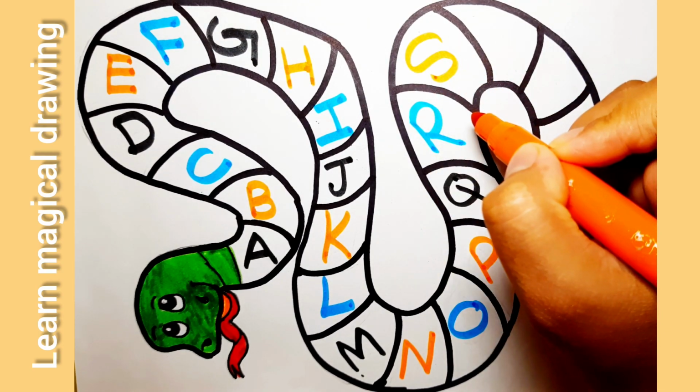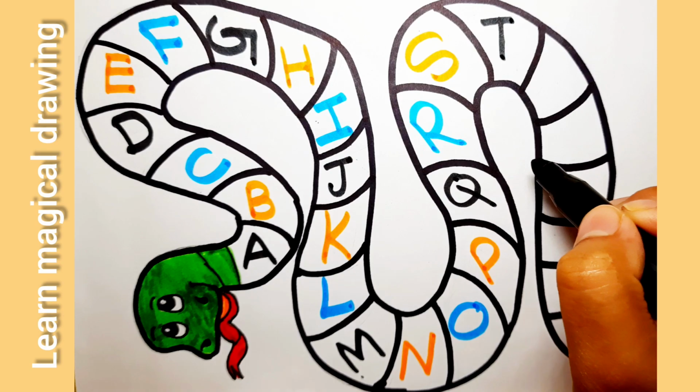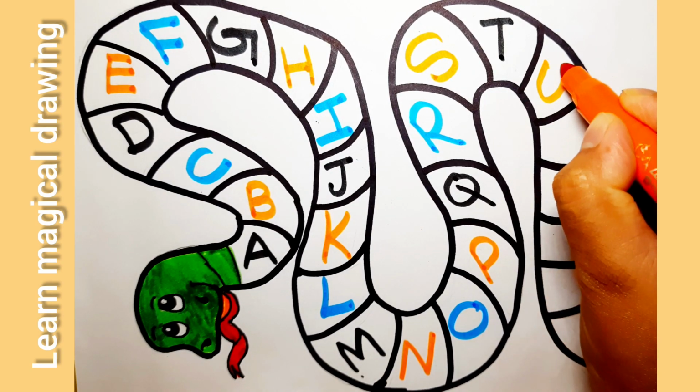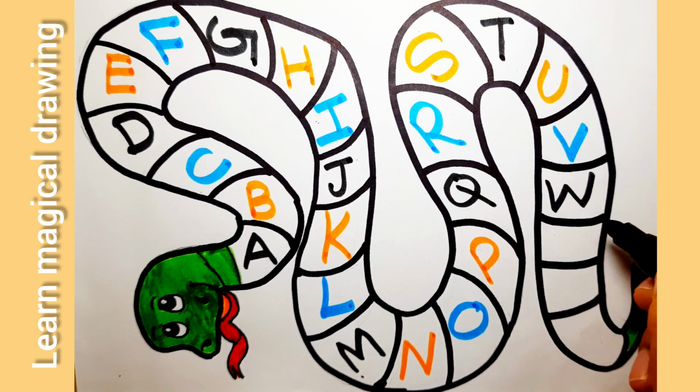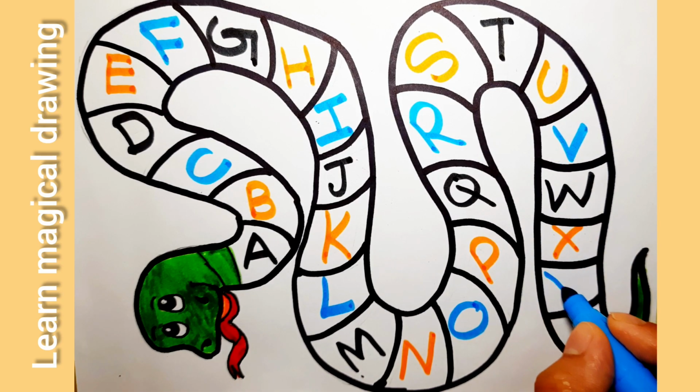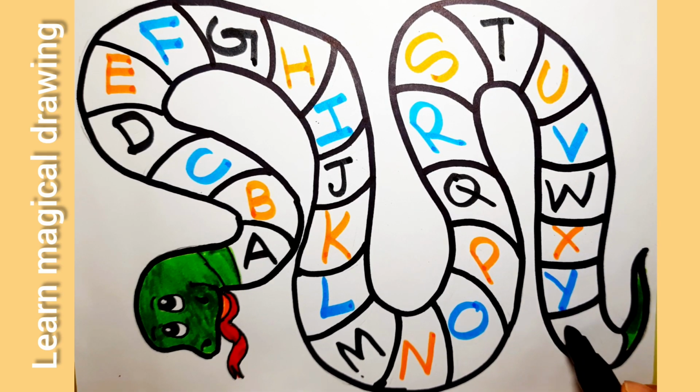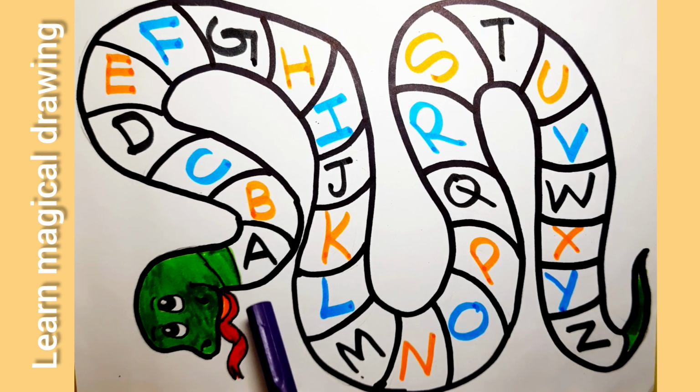S for snake. T for tiger. U for uniform. V for van. W for water. X for X-ray. Y for yo-yo. Z for zebra.